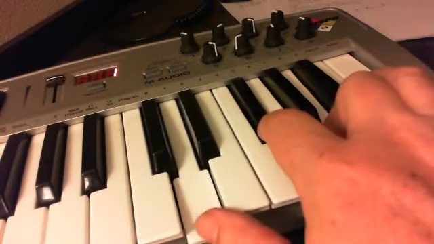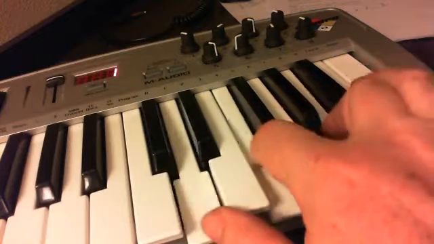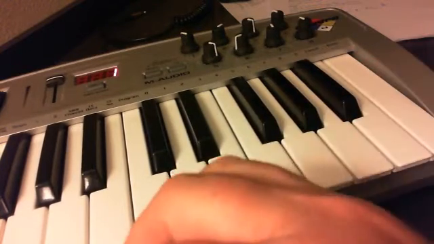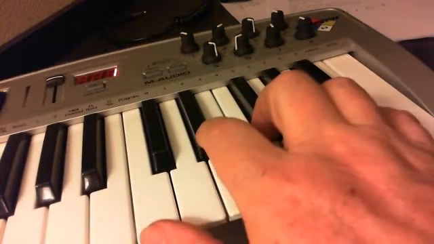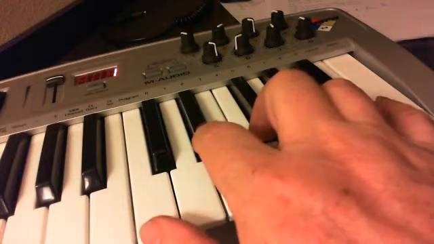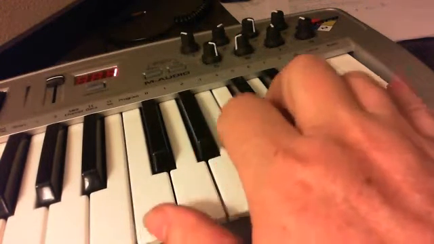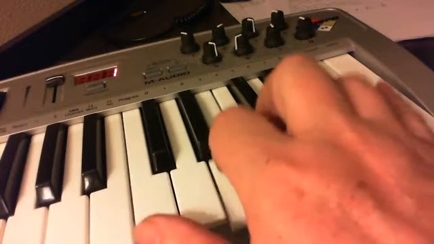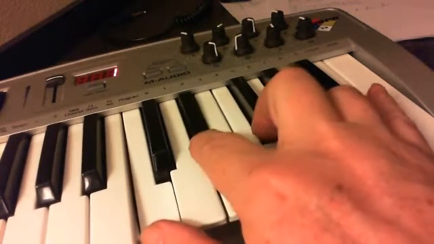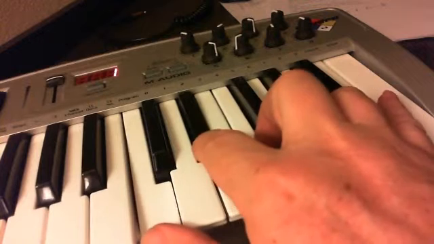D major, D minor. Minor chords always sound to me like it's mysterious and it's just not right. It feels like you want to resolve into that major chord, which is a happy chord.